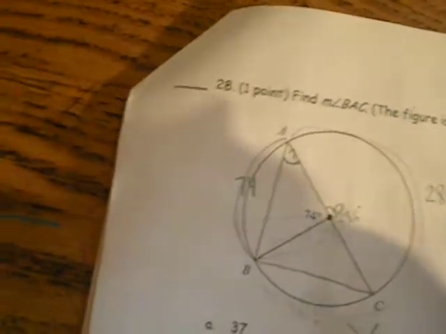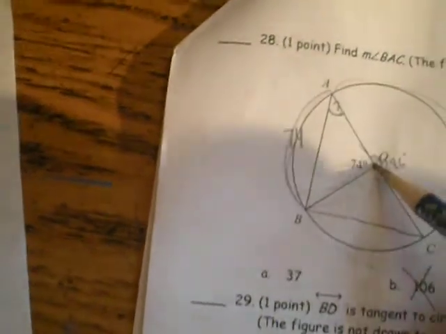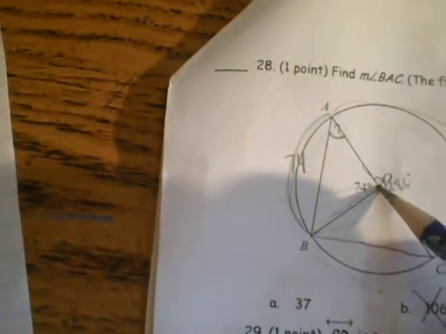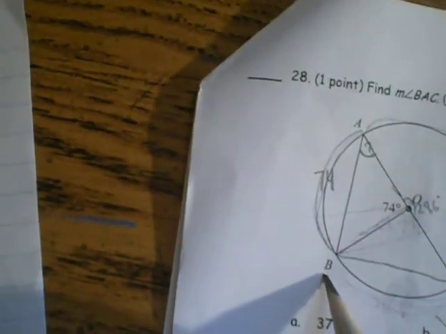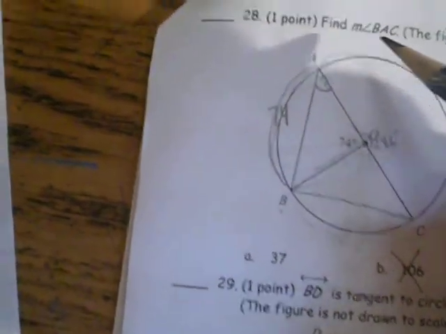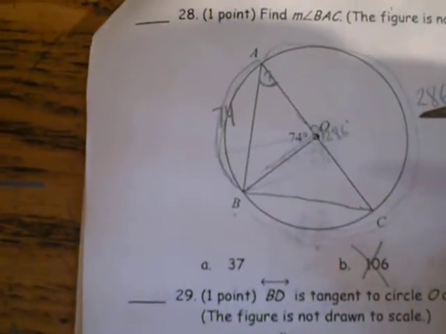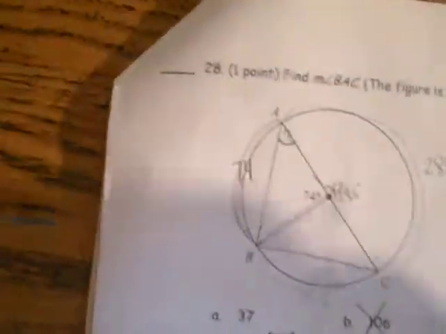Let's see, then going on to 28, we have that this is 70, this is 74 because this angle is 74 and it's made from the center point. So then if you take 360 minus 74, you get 286. So ACB is 286, and you're trying to find the measure of BAC. So then if you take 286 minus 180, you get that equals 106. But then 106 you have to divide by 2, which equals 53. So 28 is 53.